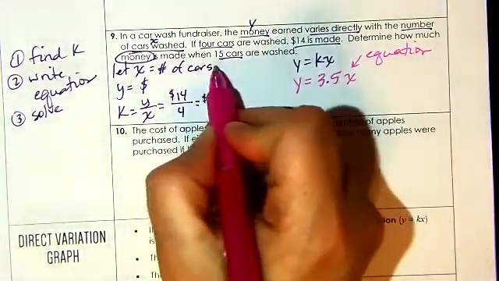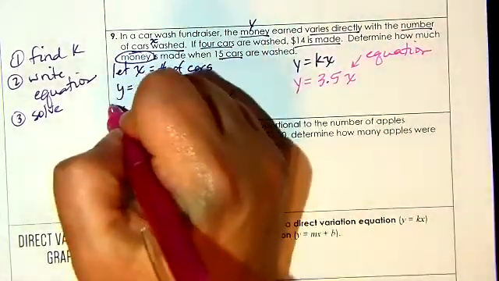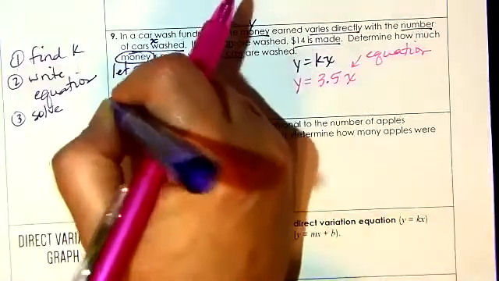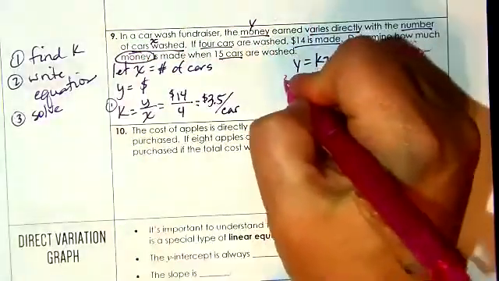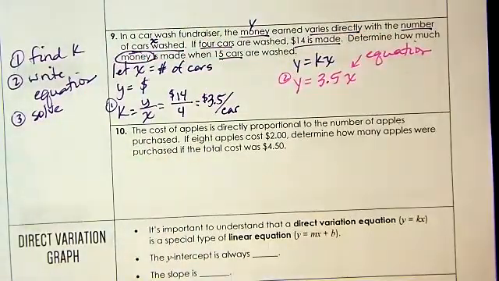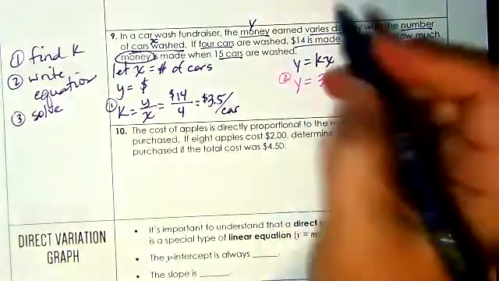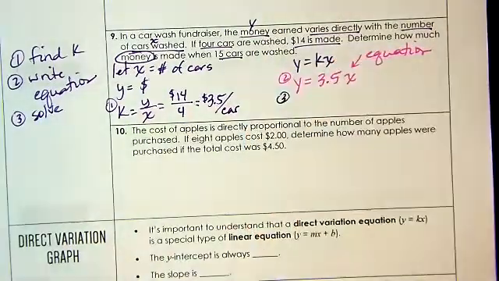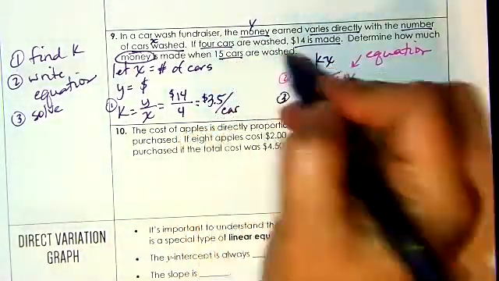Now we're going to solve, okay? So this was step 1. This was step 2. Now step 3, where we're going to plug in the 15 cars.